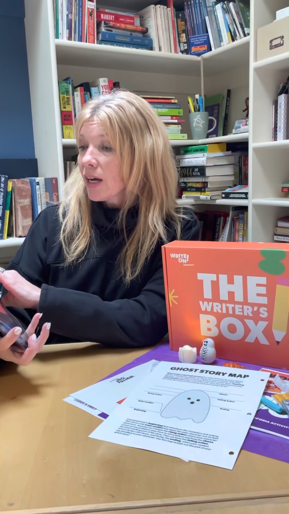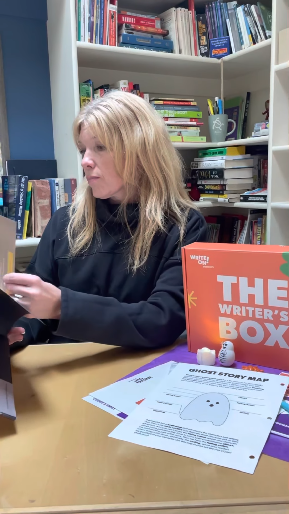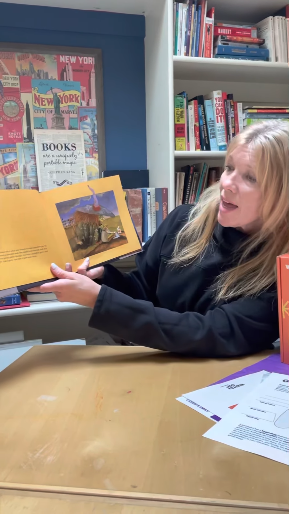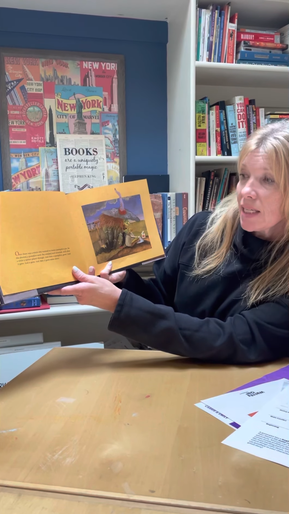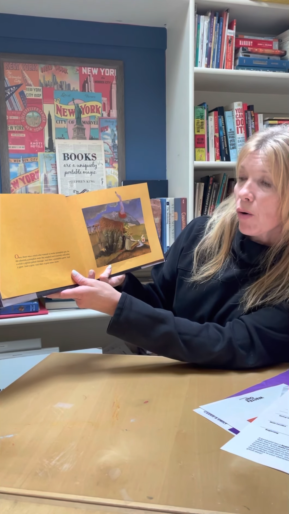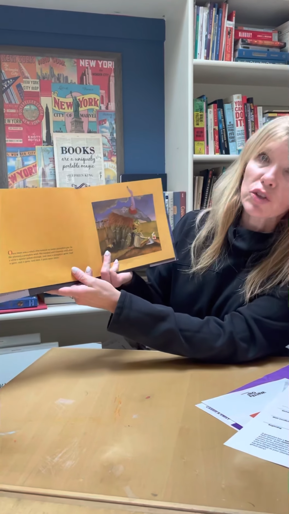This is by Erica Silverman. Once there was a witch who wanted to make pumpkin pie. So she planted a pumpkin seed. She weeded and watered, and after a while, a sprout poked through, and then a pumpkin grew, and it grew, and it grew, and it grew some more.